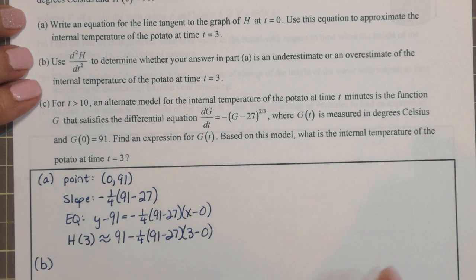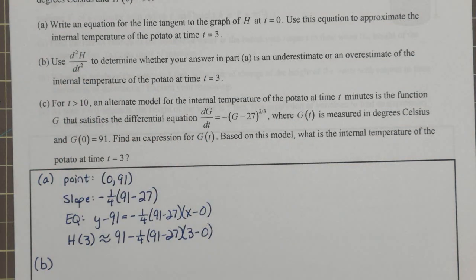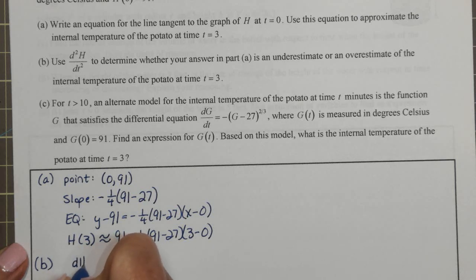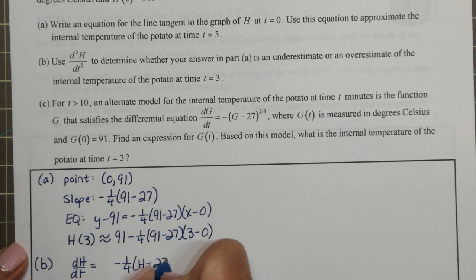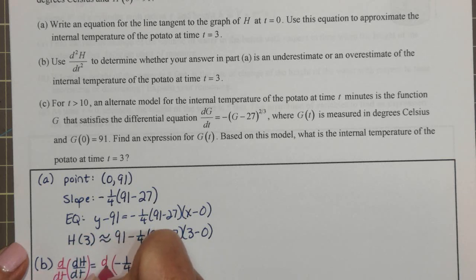Part B. Use the second derivative to determine whether that tangent line approximation is an over or an underestimate. Okay, so first I need to find the second derivative. I'm going to write the first derivative, leaving a space because I'm about to take the derivative of both sides with respect to t, because I'm getting the second derivative with respect to t.